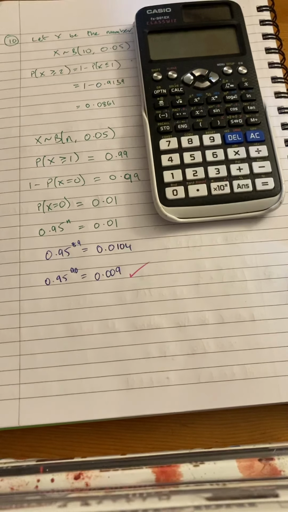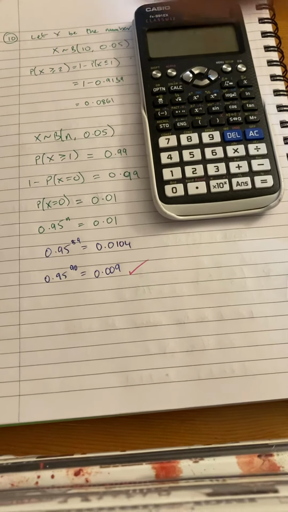Those are some examples of different types of discrete random variables questions, and they're all quite tough. So have a look at what we've just done there. Well done, guys. Nice one.